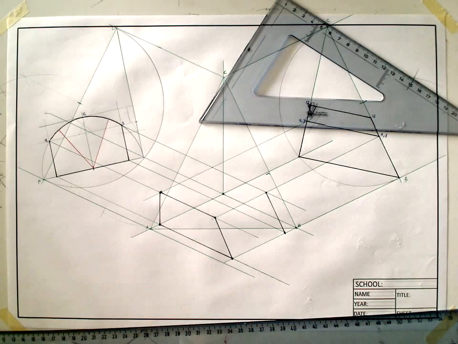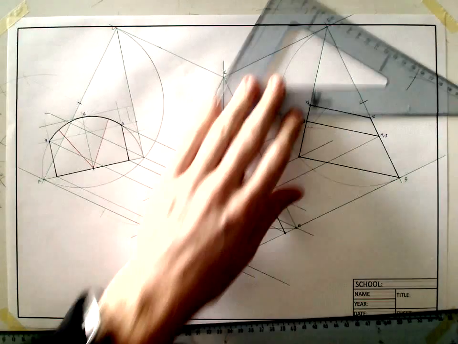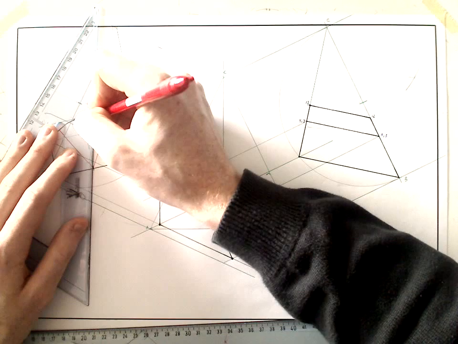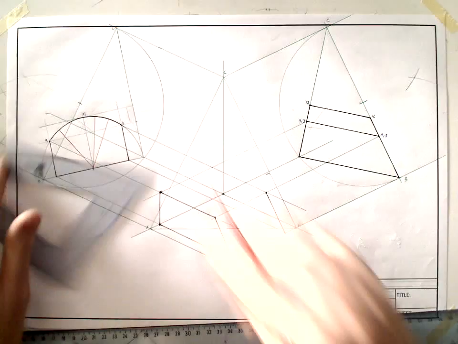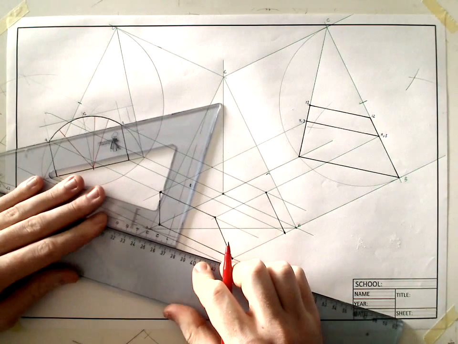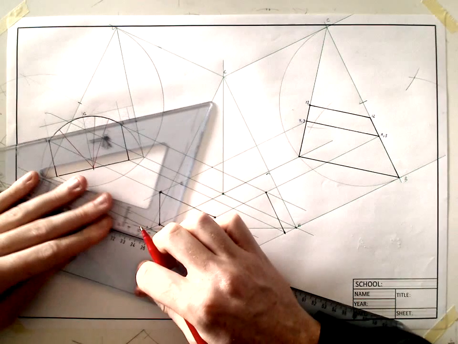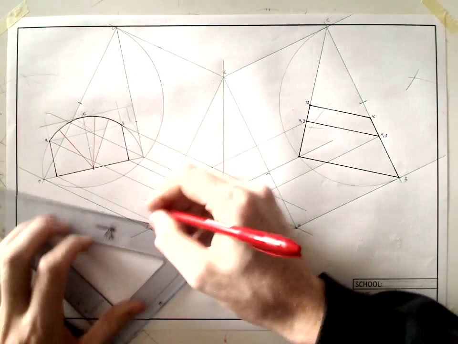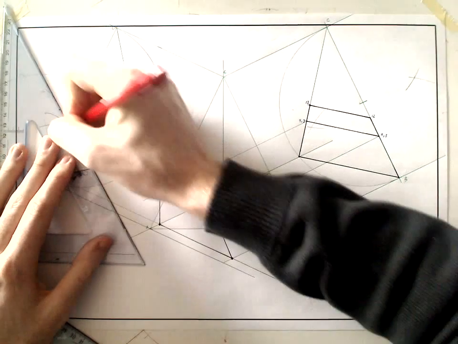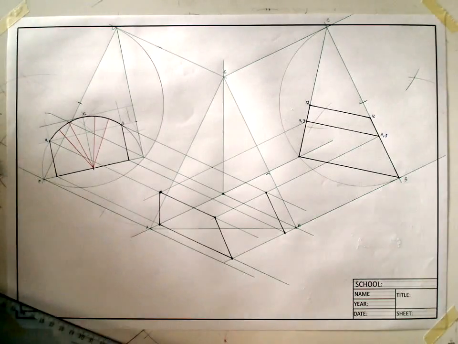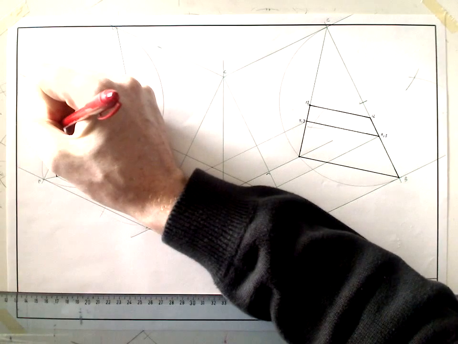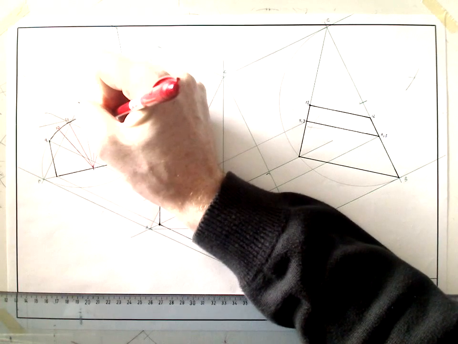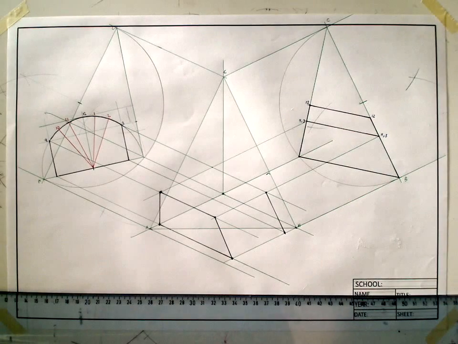And what I can do as well, I can take another point here, just to give me an extra point to help me draw the curve. Just copy that across there. So I have those points there.